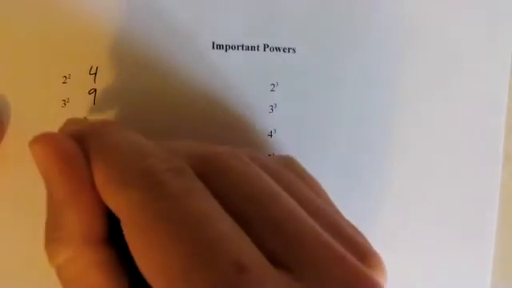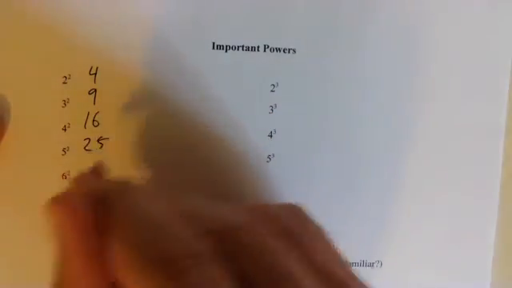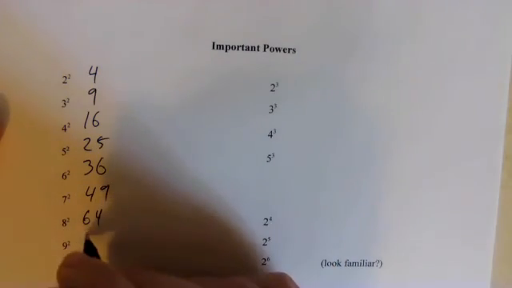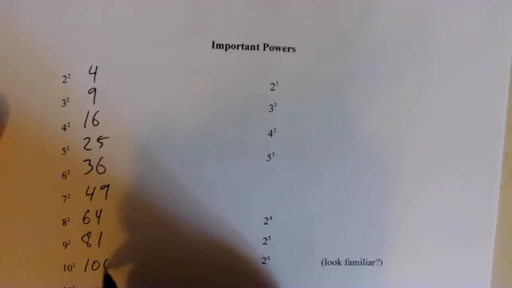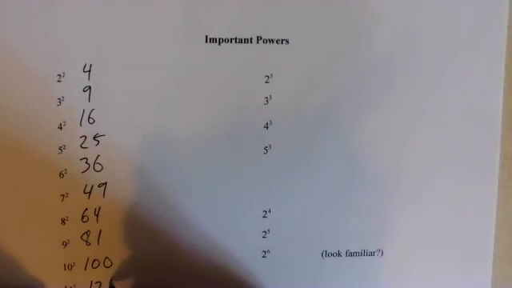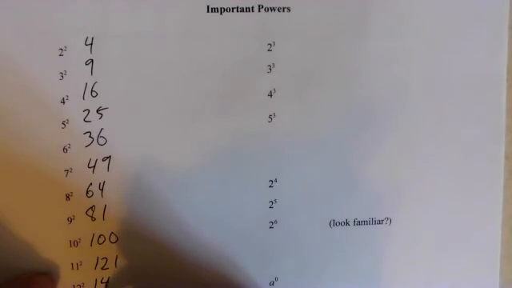So 2 squared is 4, 9, 16, 25, 36, 49, 64, 81, 100. And really, I expect you to know any power of 10. 11 squared is 121. 12 is 144.